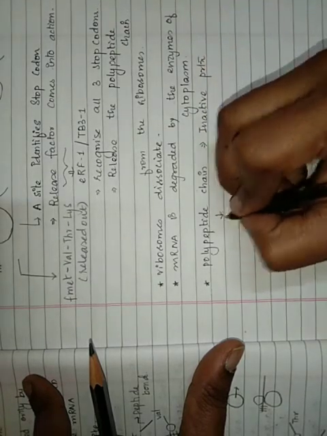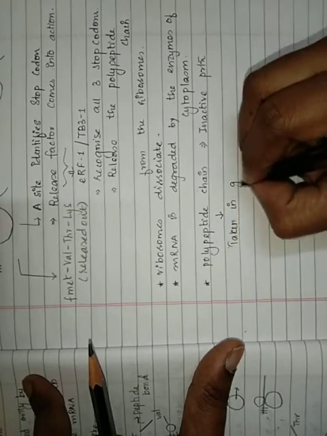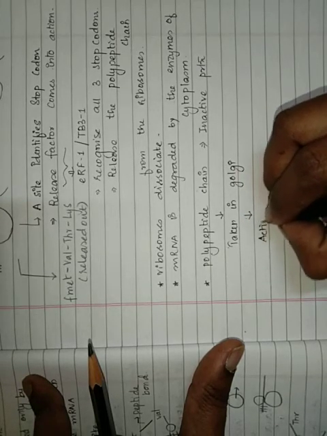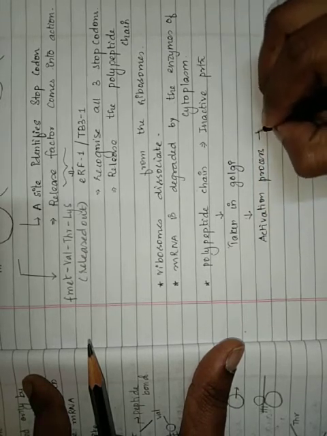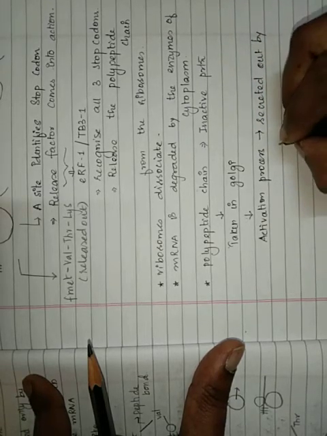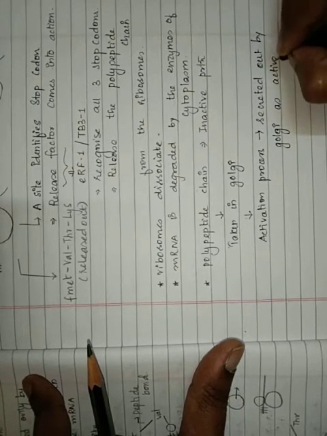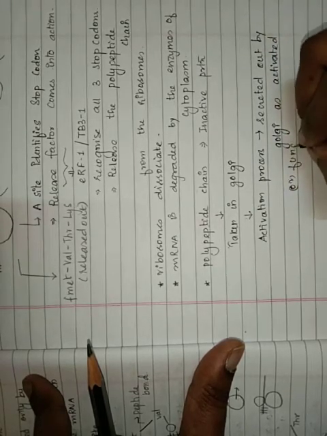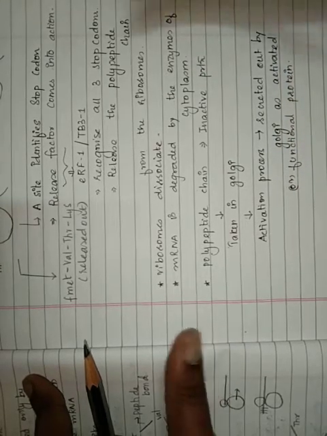So this polypeptide chain is going to be taken into the Golgi apparatus, and there it undergoes an activation process and is secreted out by Golgi as an activated or functional protein. So the protein can act as a protein itself.